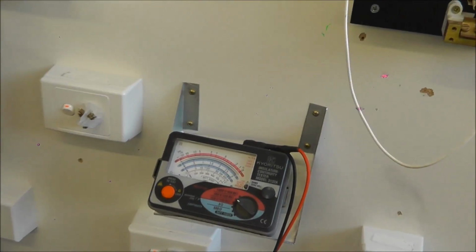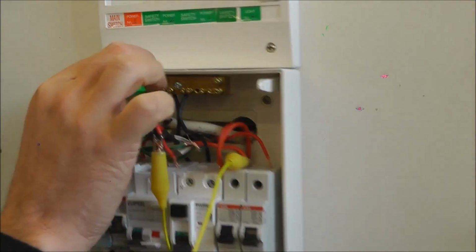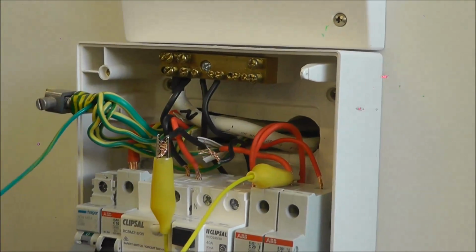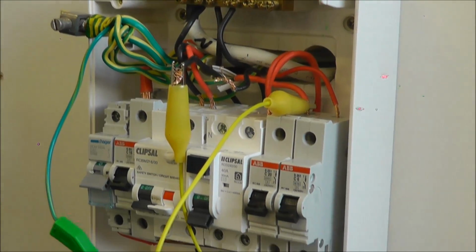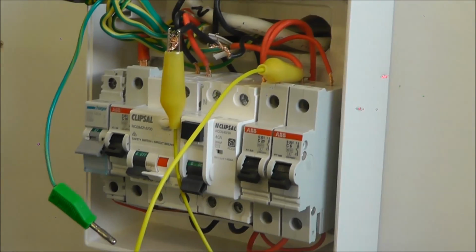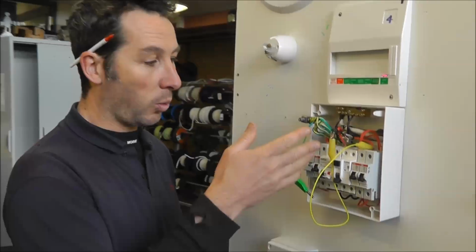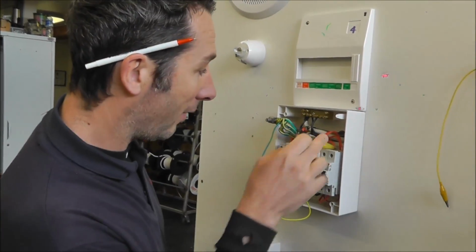You see these ones here? I'm told that you can just pull them out, so you can actually pull the neutrals out to deal with them for their final sub-circuit. As far as cable size goes, I can see that's a 2.5, so I sort of have to follow it round to make sure I've got the right neutral.